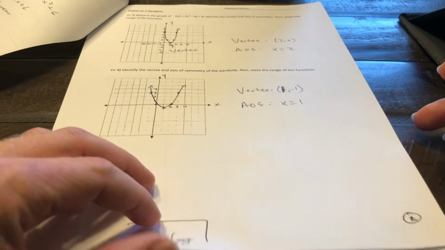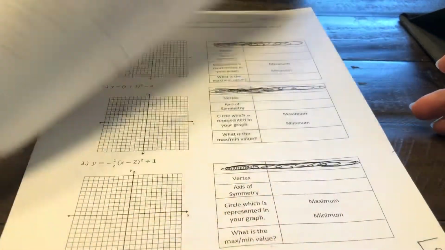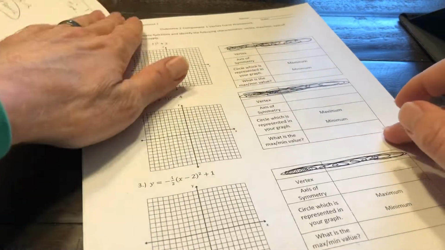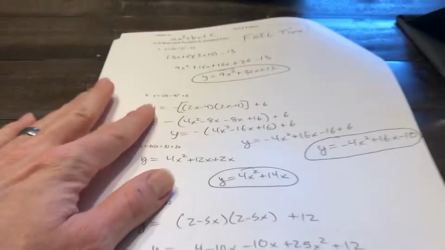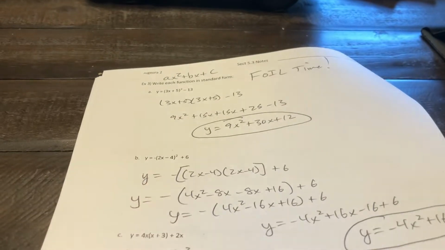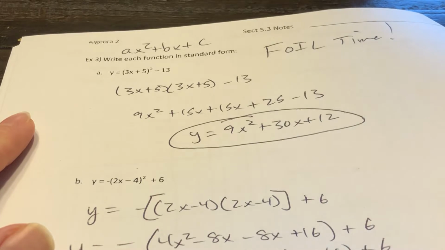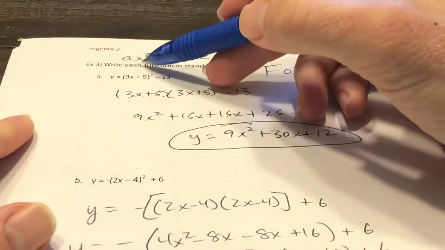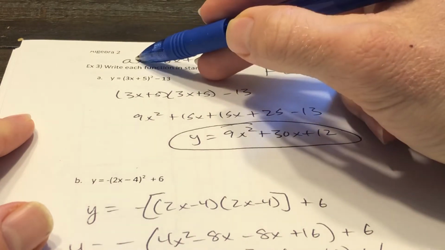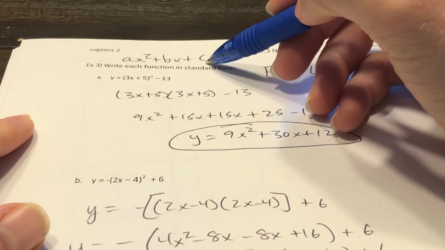Now, what I need you to do, looks like these page numbers are labeled. There are a few things we can definitely do in a video, and the first one here is on page 7. Write each function in standard form. So standard form is this: ax squared plus bx plus c. You write the x squared term first, the x or middle term second, and your constant third.